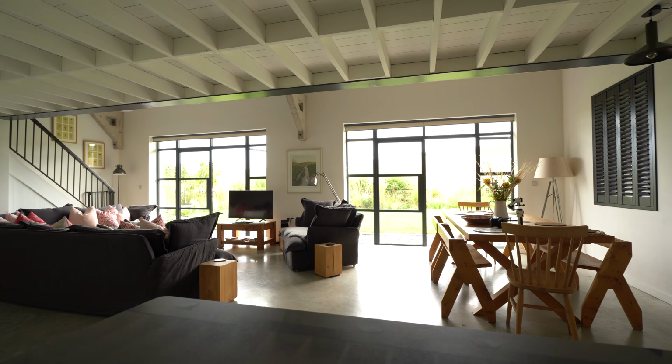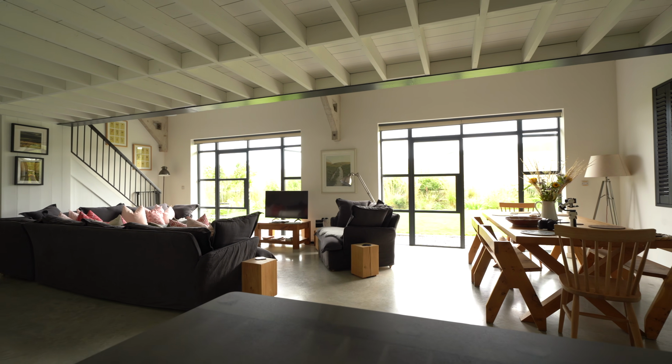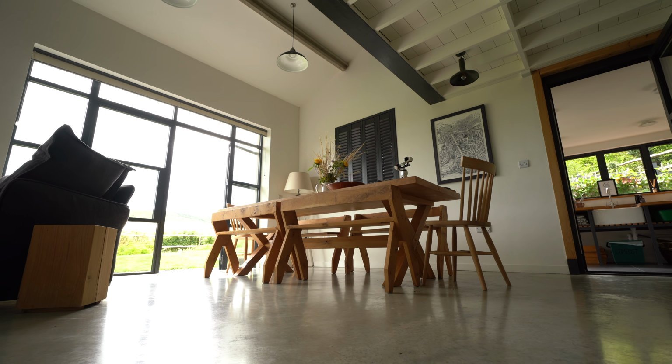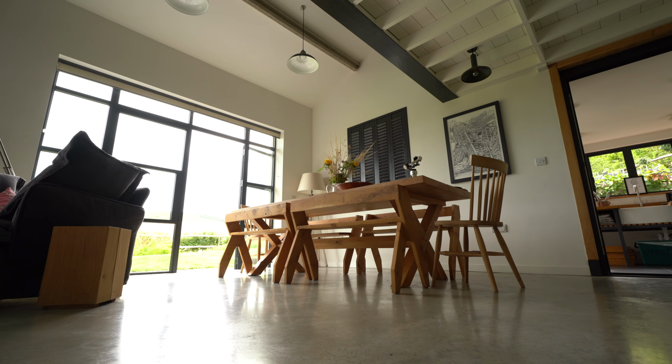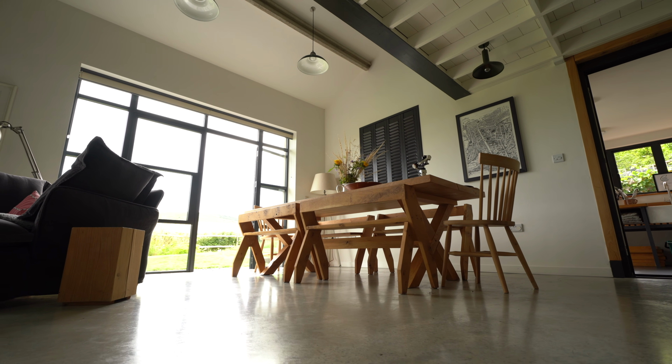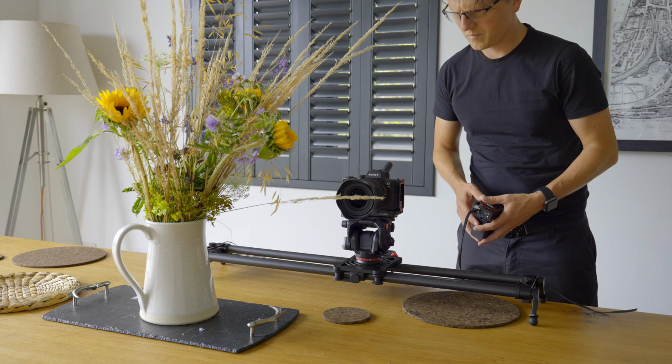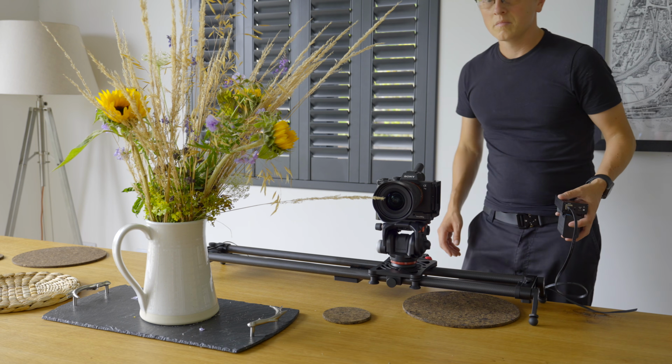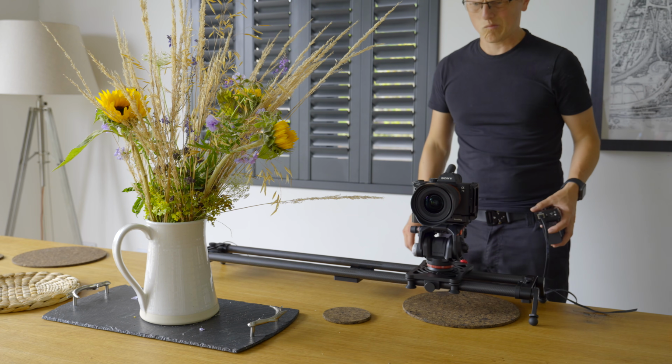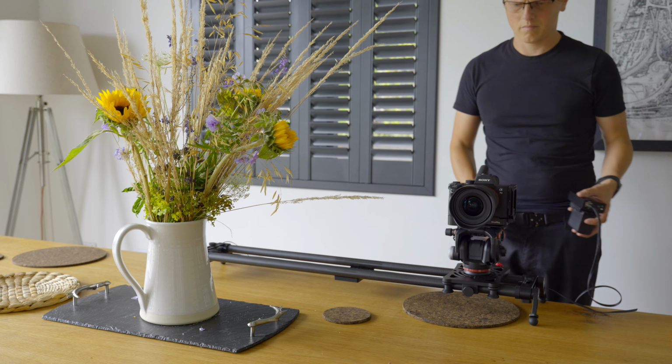A slider is the best way to create complex, repeated movements again and again. I don't own a sophisticated one, but my advice would be to get one that is around 80 centimeters or longer to be effective for real estate video. If you have loads of money or you can justify it, then look into the Edelkrone ecosystem, as they have everything.